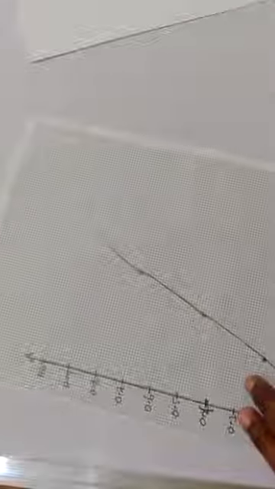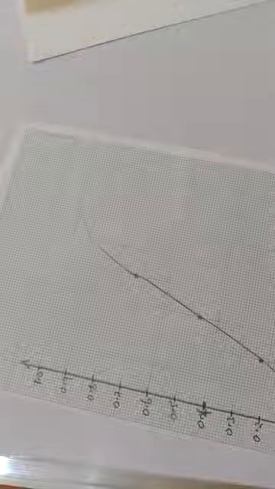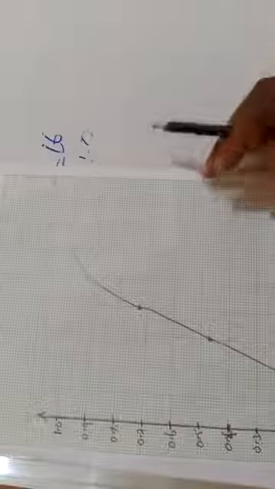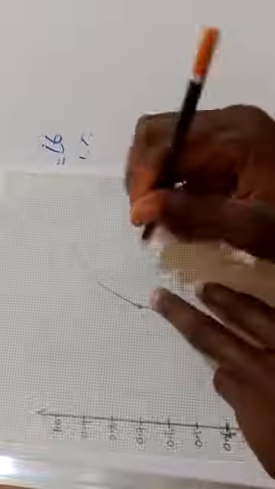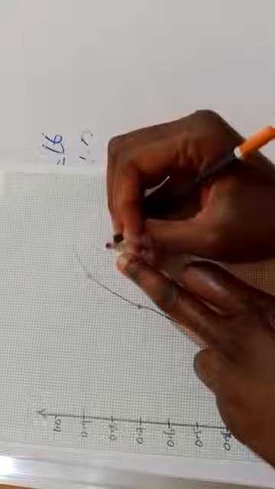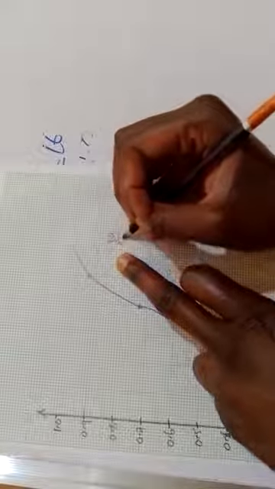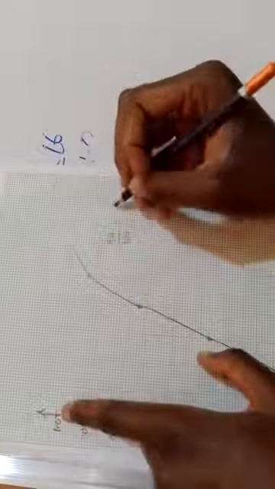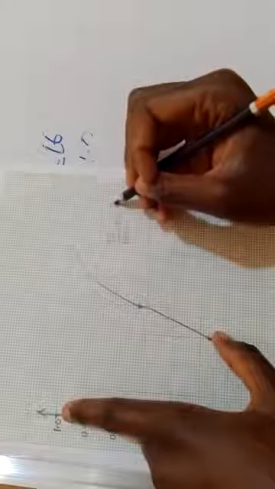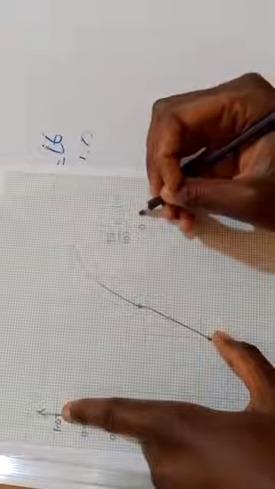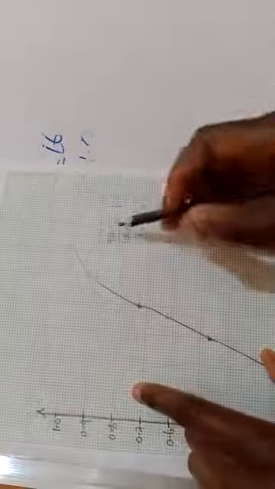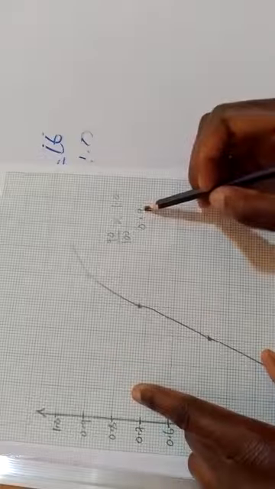Alright. Okay, so the last part of the question is saying, showing your method clearly, use your graph to estimate the 90th percentile. Okay, so the 90th percentile is what we are looking for. So now you say 90 over 100 times the total, which is 1. So when you multiply this, you get 0.9.